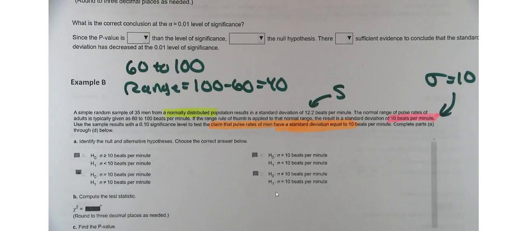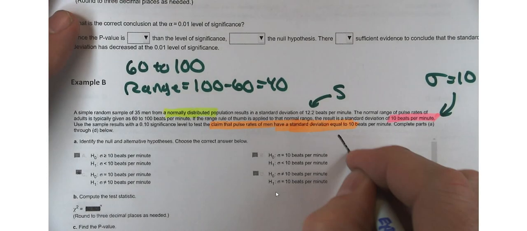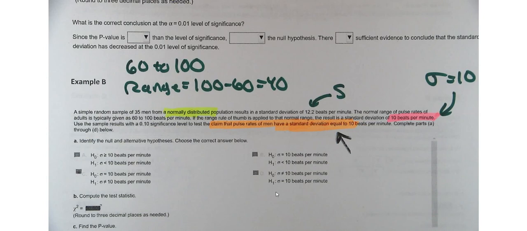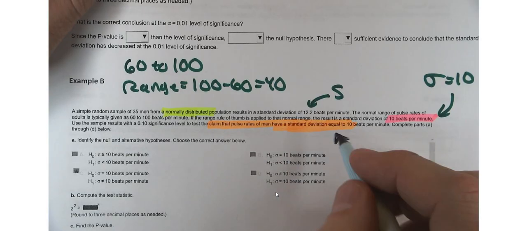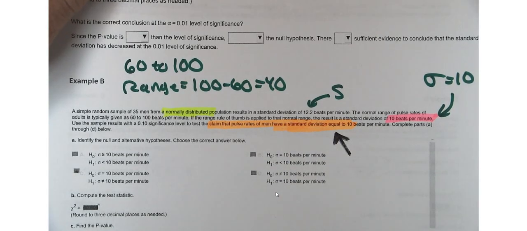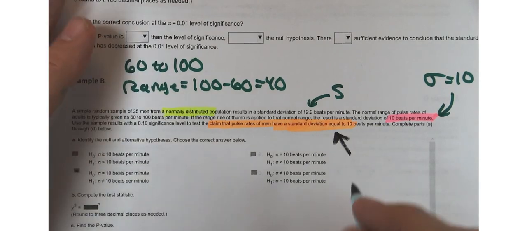So let's write that in terms of symbols. In terms of symbols, Amy, what would that be? What's the original claim in terms of symbols? That the standard deviation equals 10. Yeah. So what symbol do I use for standard deviation? Sigma. Yeah, sigma. Good. So sigma equals 10.